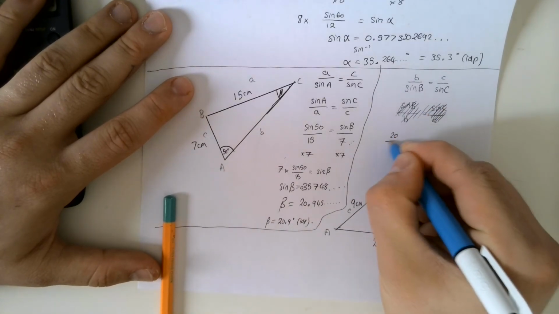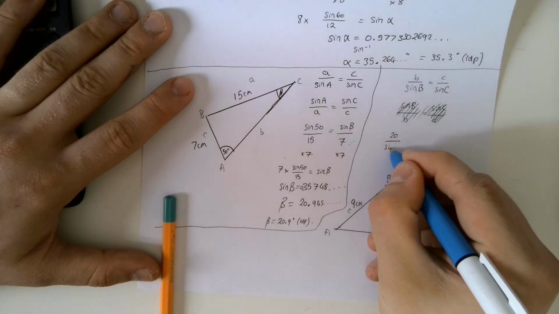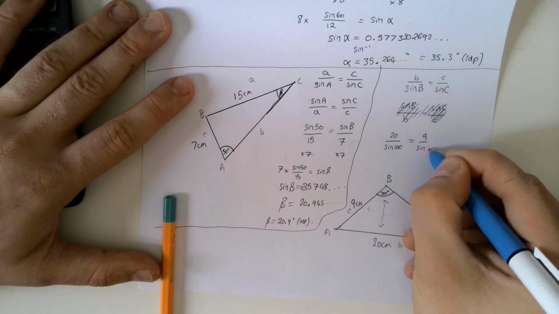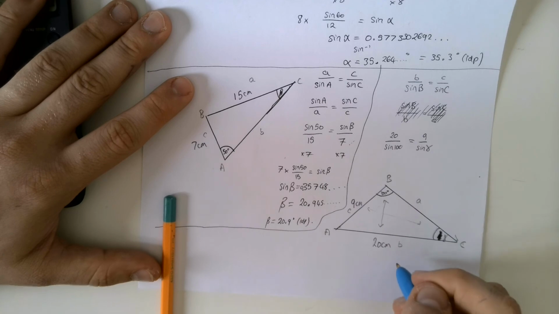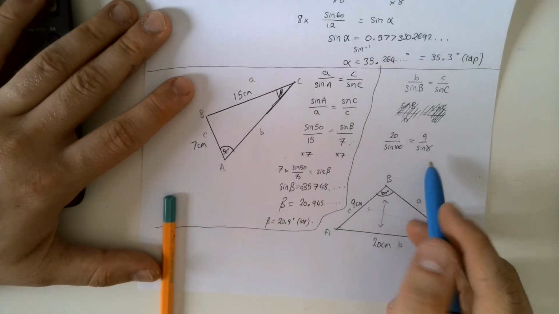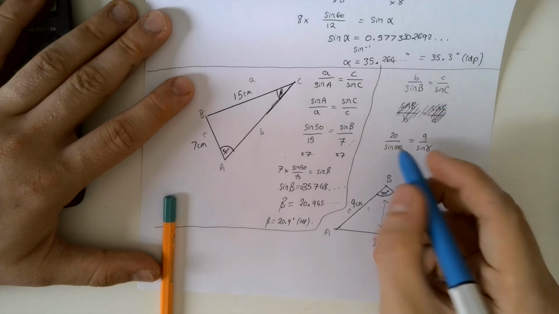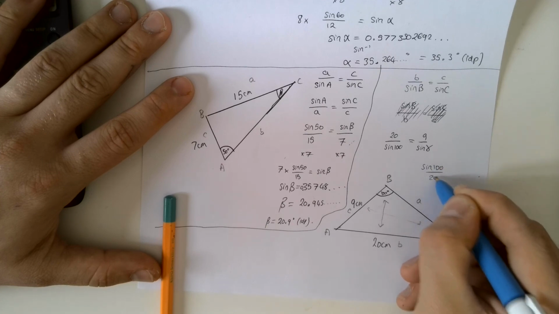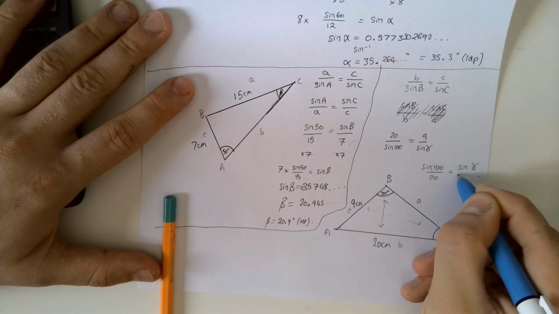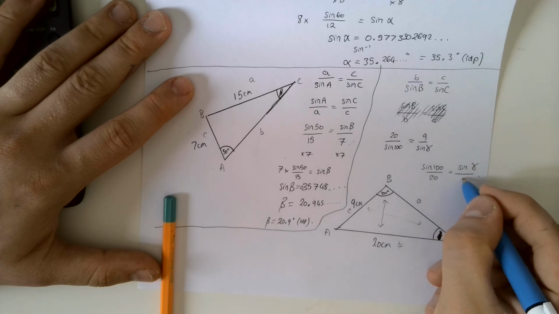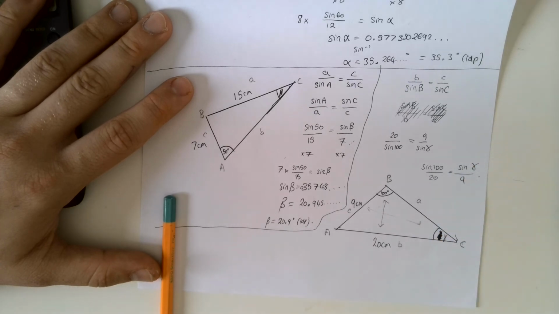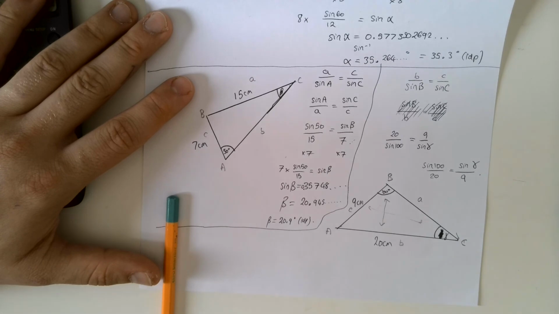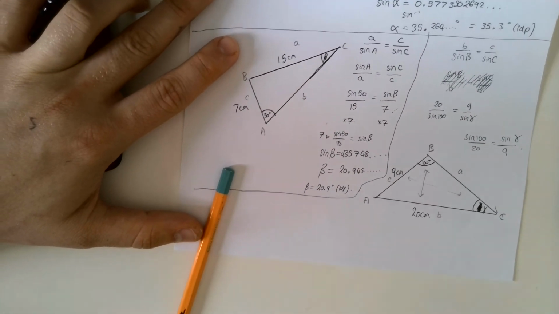So that's 20 over sine 100 is equal to 9 over sine gamma. Now my sine gamma is on the bottom, I don't want that, so I'm going to then flip my fractions. It's going to give me sine 100 over 20 equals sine gamma over 9. Okay, so it has the same effect as subbing in here. Flipping first and then subbing in doesn't really matter. So I'm going to do my rearrangement.